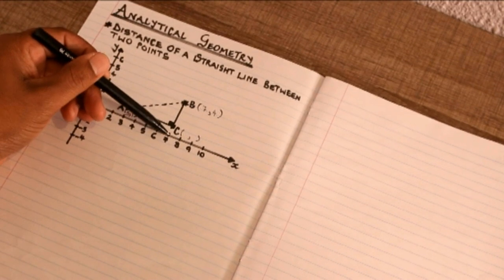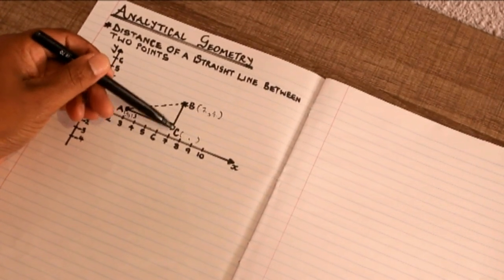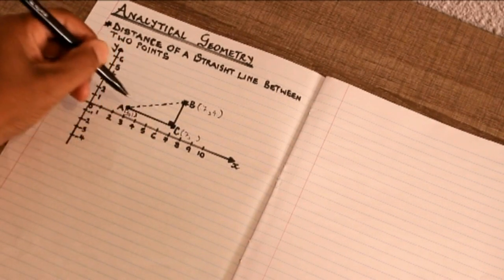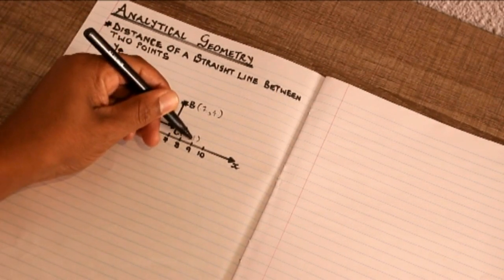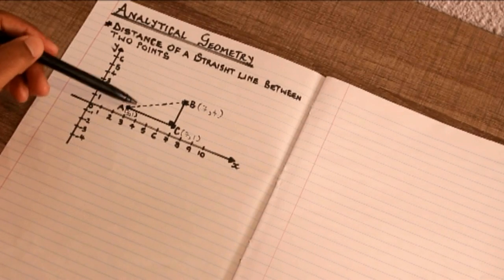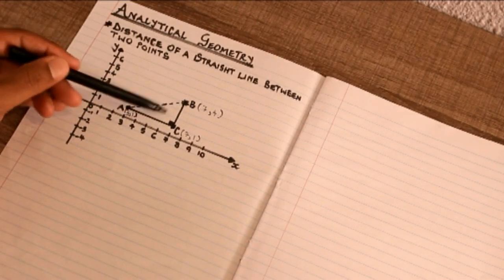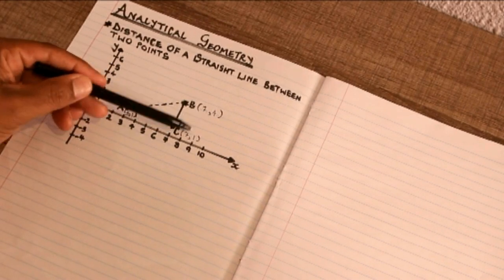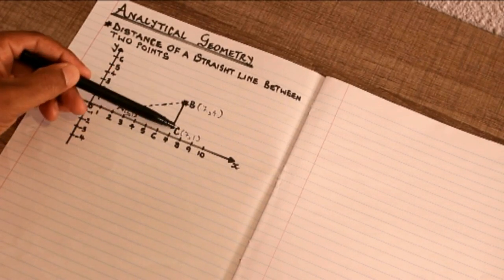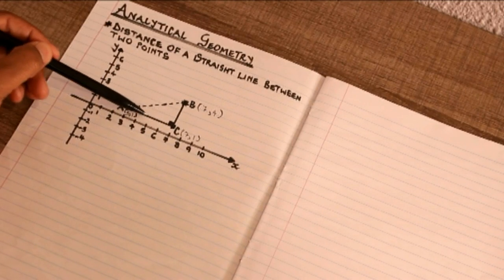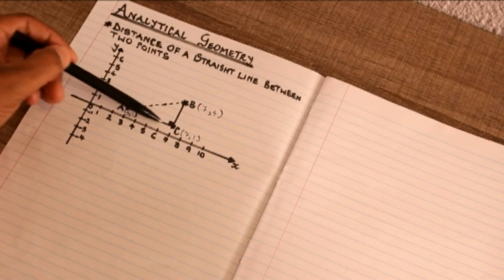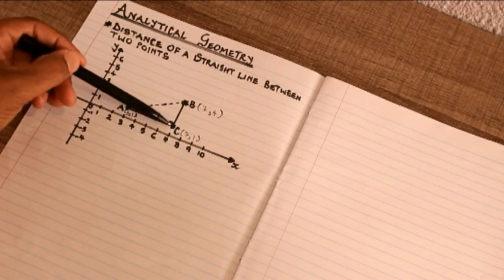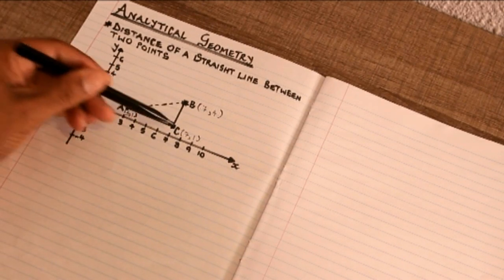I can see the x value is still 7. Now what about the y value? The y value is 1. Now if you look at this as a right angle triangle, you can see that BC is a vertical line because the x value doesn't change. And if you look at AC, it's a horizontal line because the y value does not change. It is horizontal. But now what changes is 3, 7.